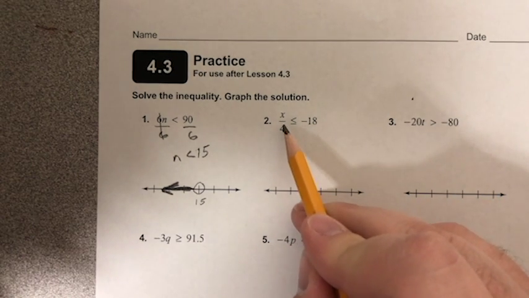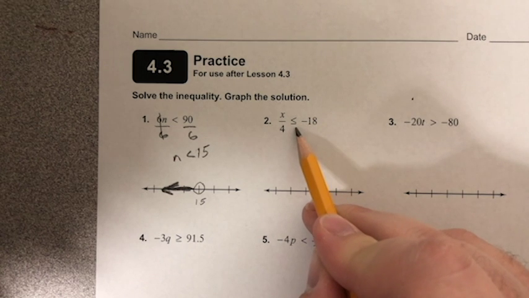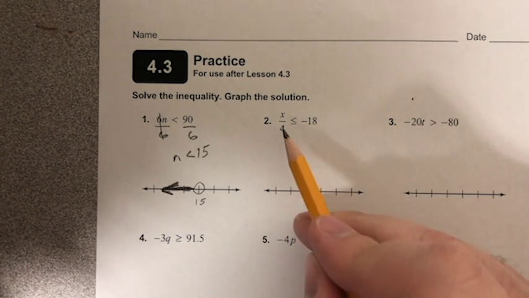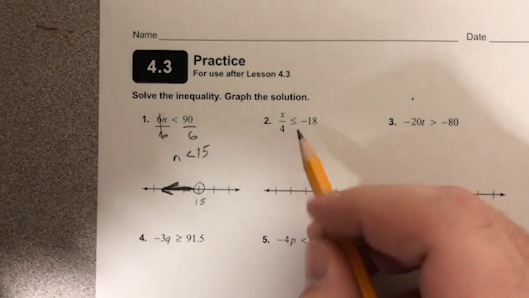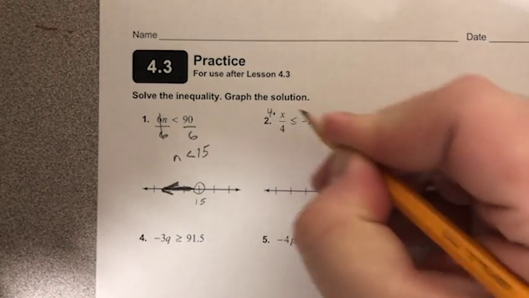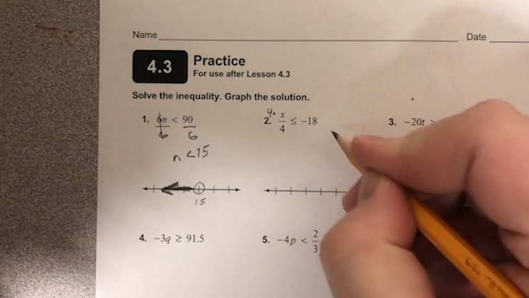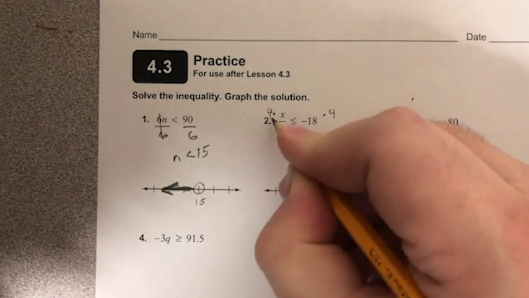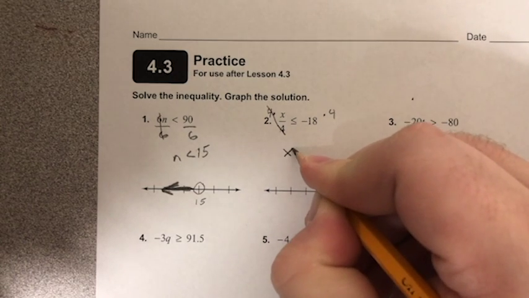All right, let's do number 2 together. I have x divided by 4 is less than or equal to a negative 18. In order to get rid of a divide by 4, I use the SADMAP rules. I'm working backwards. I'm going to multiply this entire side by 4. And what I do to one side, I must do to the other side. This cancels out and leaves me with x.